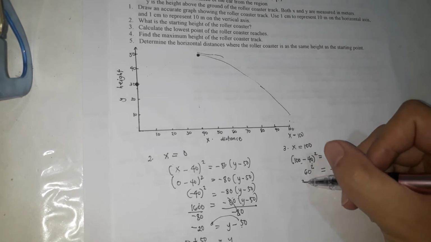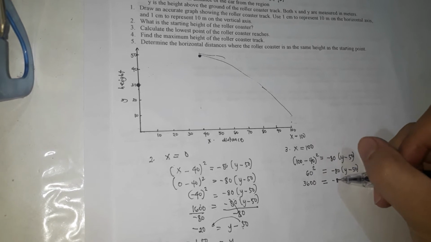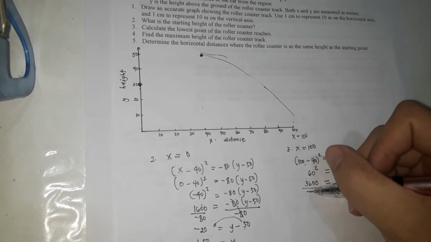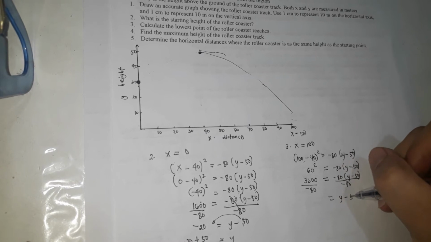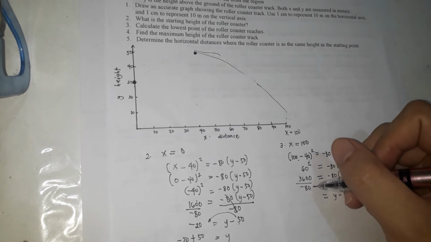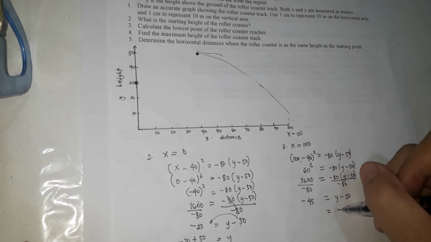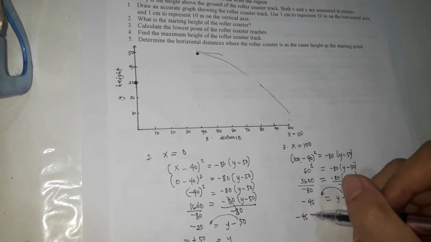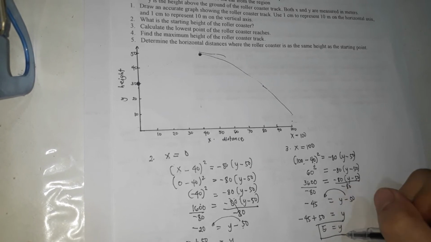So, 60 squared is 3,600 equals negative 80 (y minus 50). Divide again ng negative 80 para sa mas madali. Kaya ba yan? y minus 50 is equal to, divide mo yan, that's actually negative 45. So y, transpose mo sa 50, magiging negative 45, magiging plus 50. So, the lowest height is y is equal to 5.